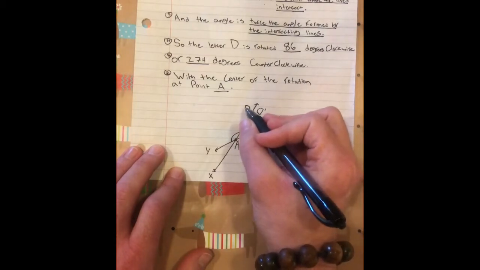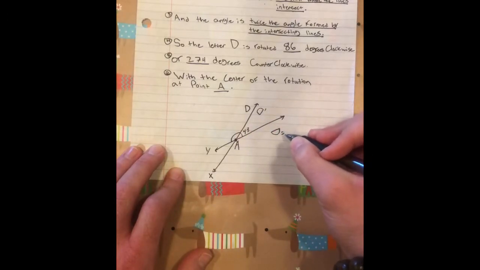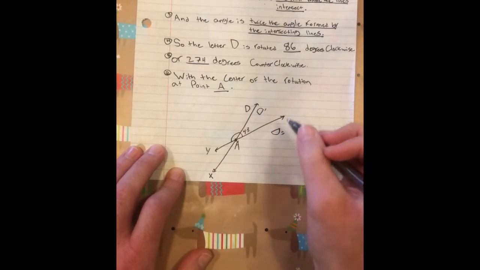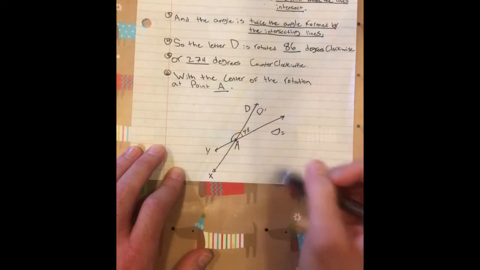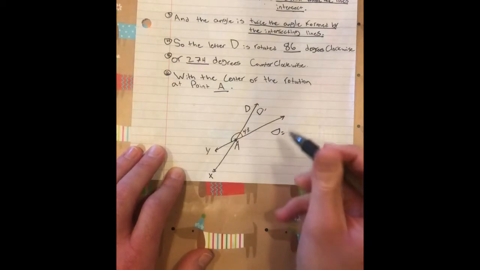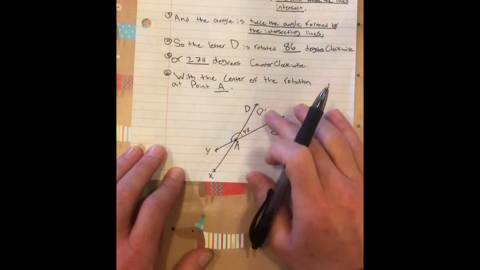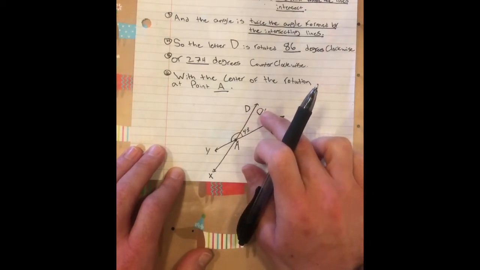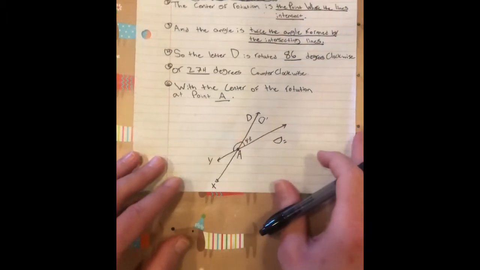So, I reflected it once, gave it a prime, reflected it again, gave it 2 primes. That's what those little notches mean. So this would be D prime and D double prime. I hope that makes sense. We are going to see that more. Just know that this means I moved it once, this means I moved it twice. If I had 5 lines, that means I moved it 5 times.